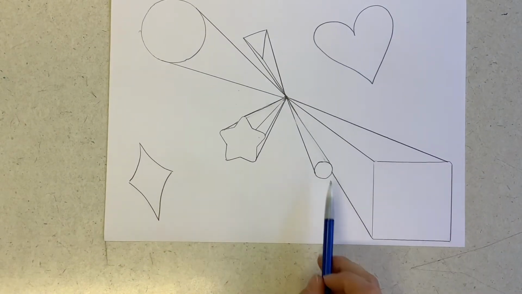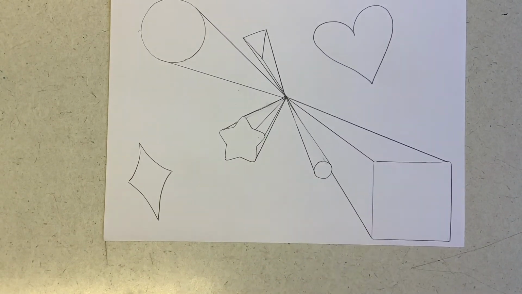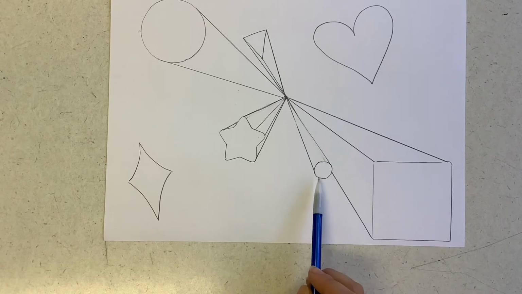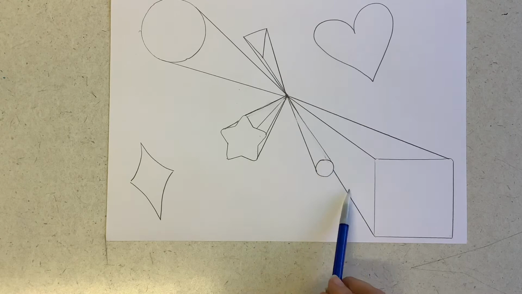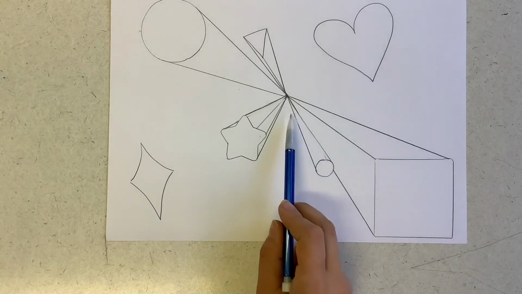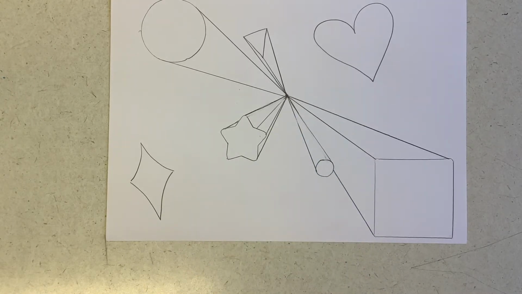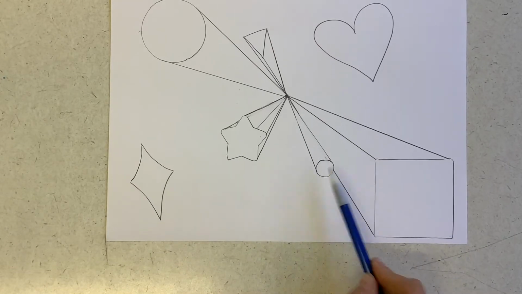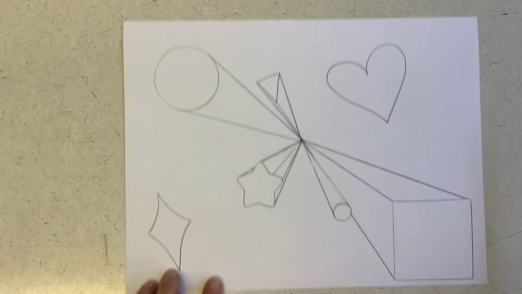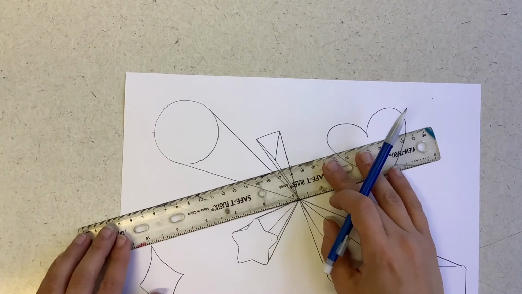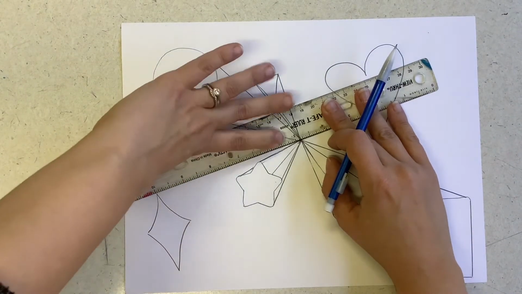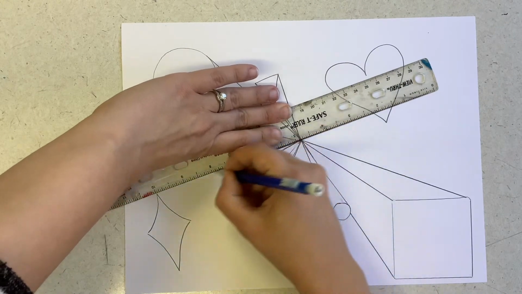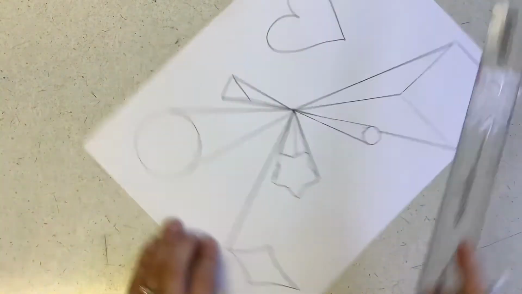Now for my circle that kind of overlapped with my square, what I decided is to actually put the circle so that it looks like it's in front. So the line that I had for the square that was coming through, I just went ahead and erased it. So basically deciding which one is going to look like it's in the front. And you might need to do that if you notice that some of your shapes are going to overlap or crisscross with your other shapes.